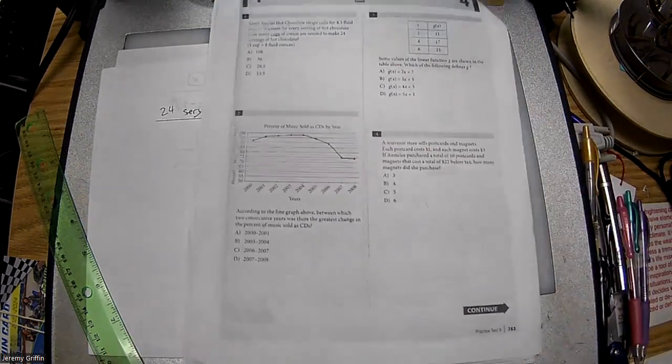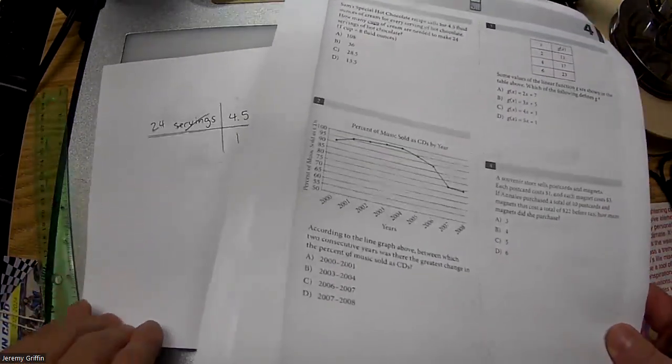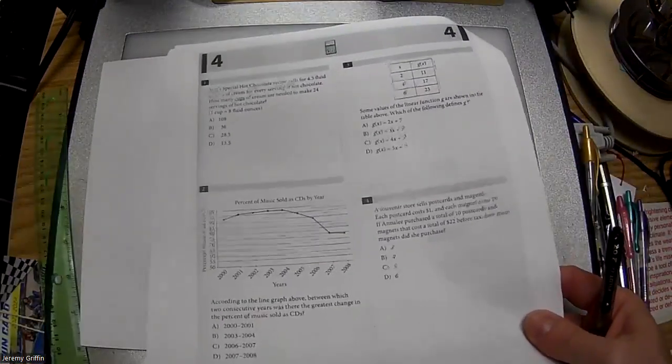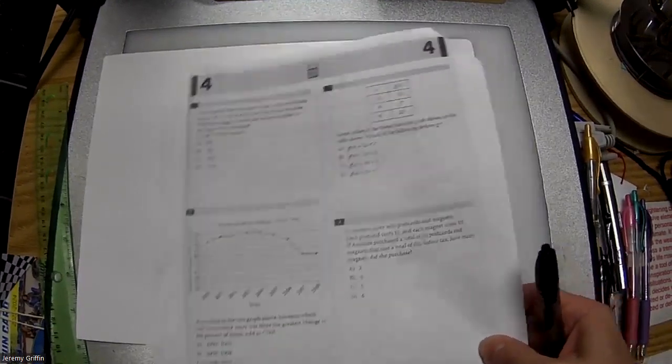Is that option C? Is 2 C? Mhm. Number 2 is C. You guys got number 2 is C. Yep. All right, getting these right. Number 2 is C. Number 3.